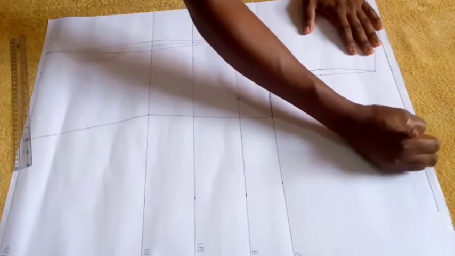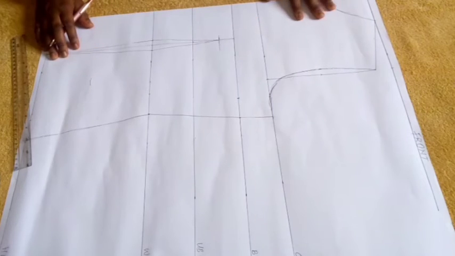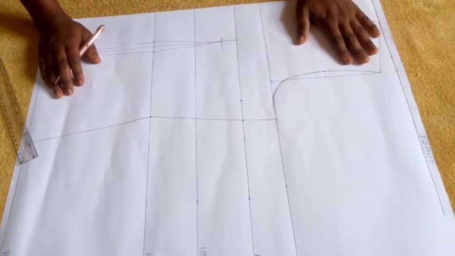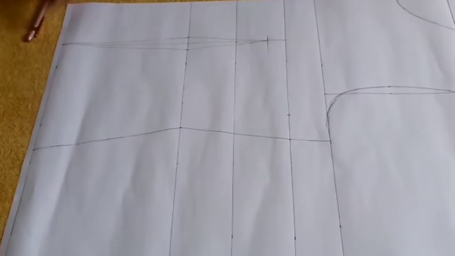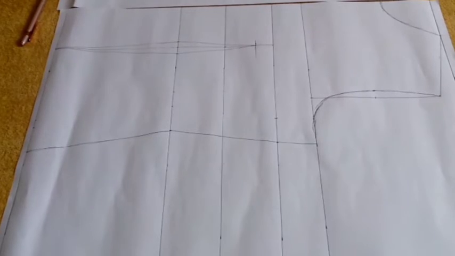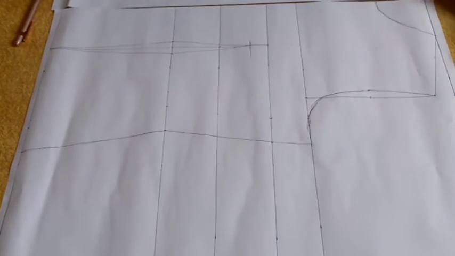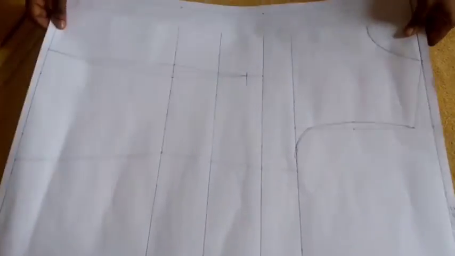After labeling this, for my back, what I'll just do is to cut out a paper measuring 2 inches wide. So I'll cut out that paper now. Then I'll gum the paper using my gum. I will attach it to my front pattern. That paper is serving as my zipper allowance. I already attached it here, just like you've seen me do.